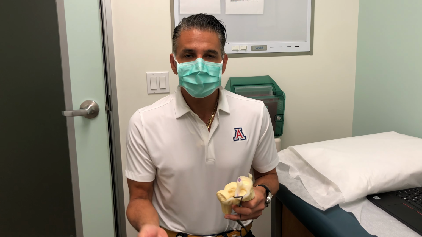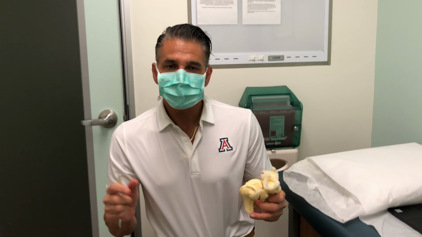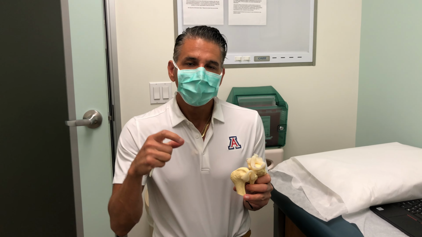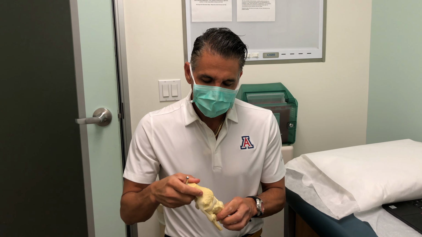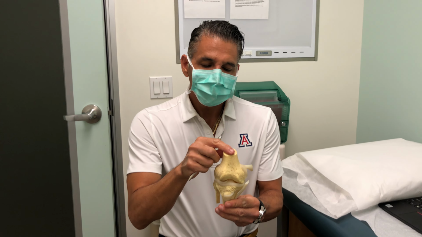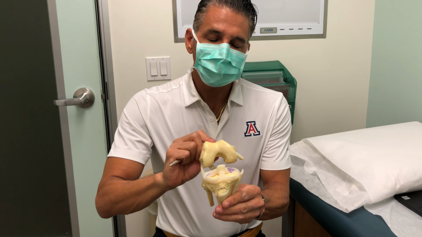So usually there's some sort of trauma. So athlete missteps or a worker missteps and they feel immediate onset pain, and then they can't really extend their knee very well.